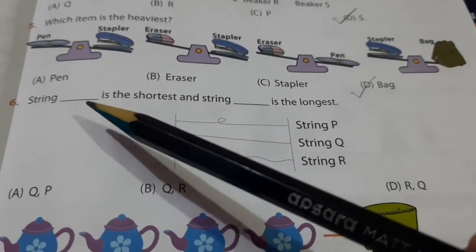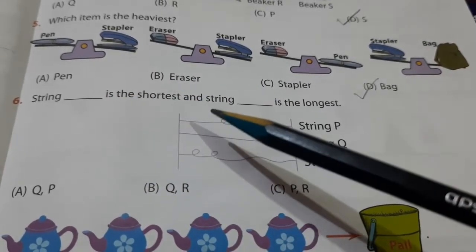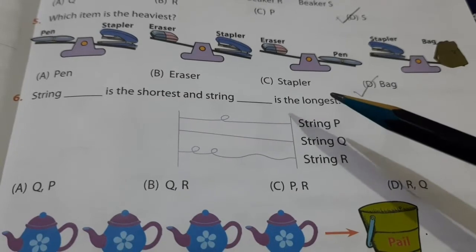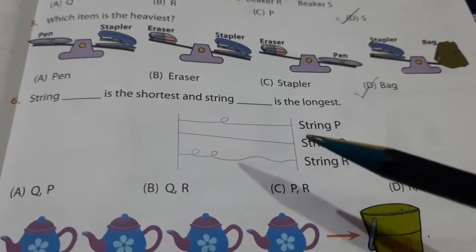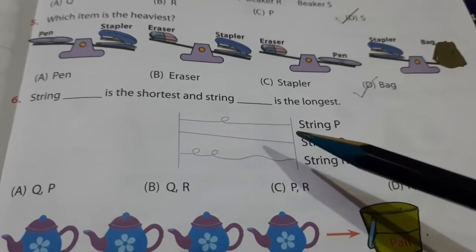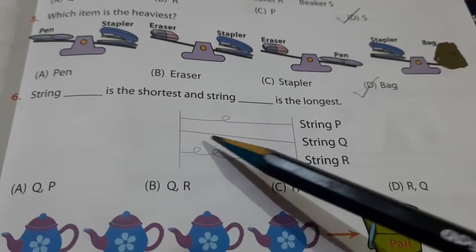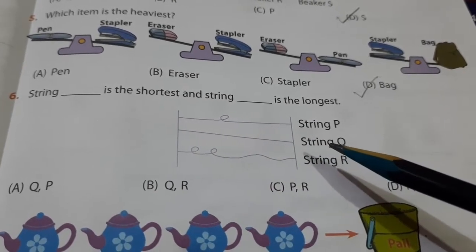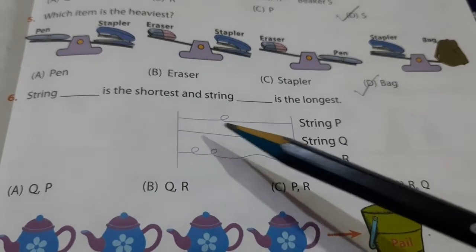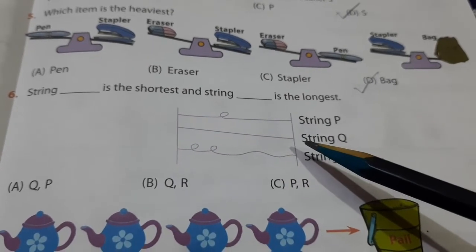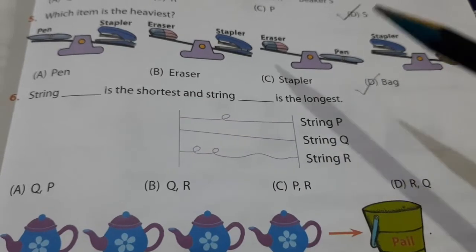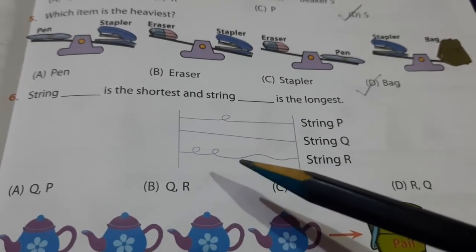The string dash is the shortest and the string dash is the longest. So when you have these kind of questions, you have to check for the string which is quite straight. And as you can see, Q is the straight string and hence it should be the shortest one. And the longest one will have lot of curls, more curls.